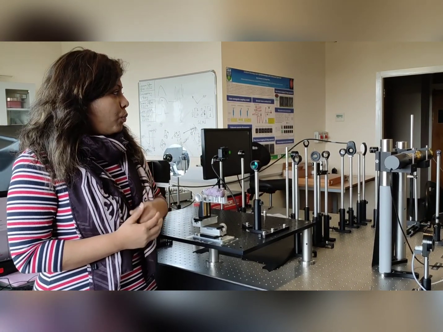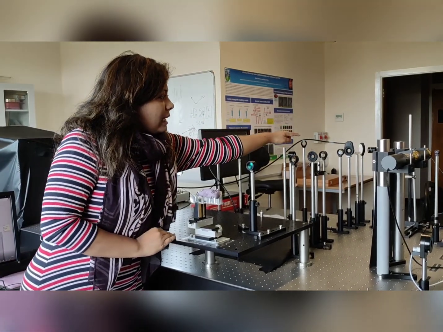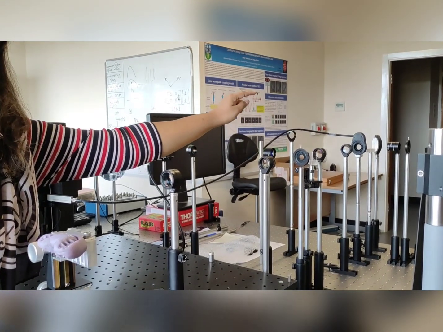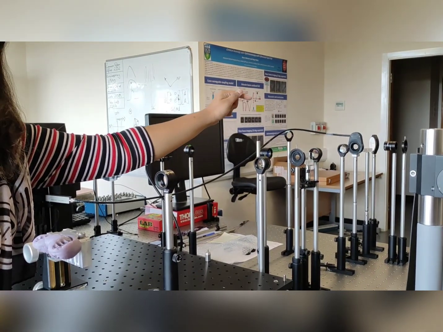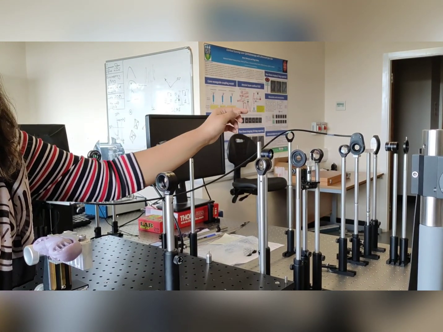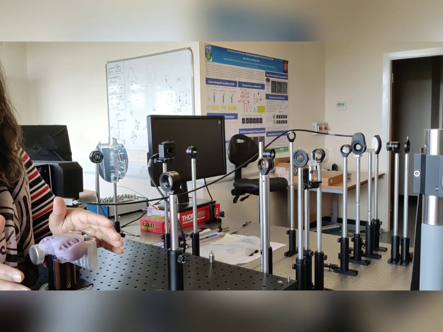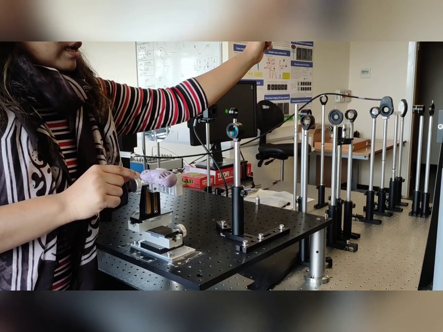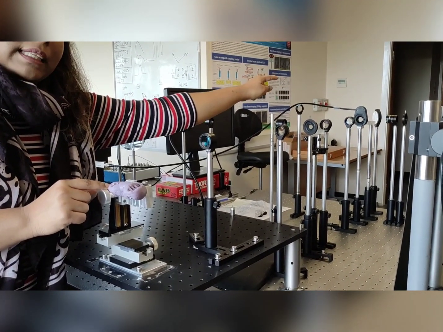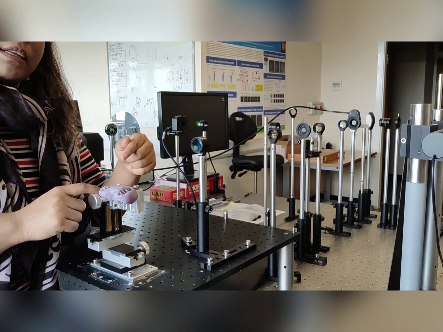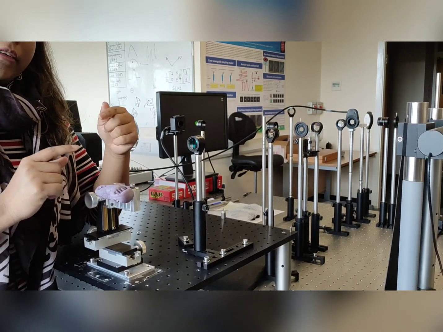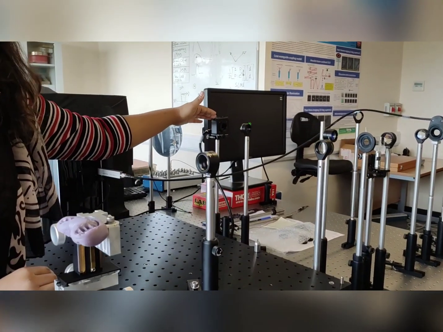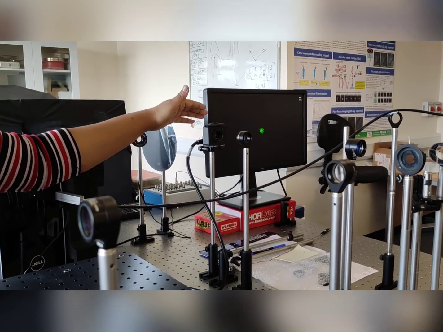In this setup, we have a tunable lens in the system with which we create defocus, and the subject sits here biting on the bite bar. Then we induce the defocus on the lens, and the subject's eye itself corrects the defocus, and the response we are capturing is by this Hartmann-Shack wavefront sensor.